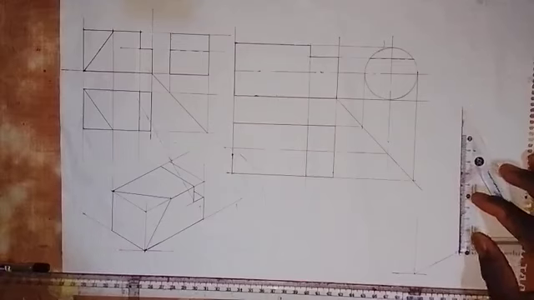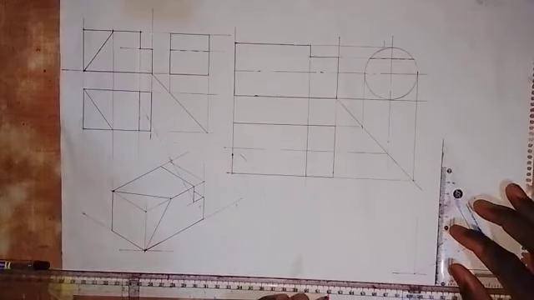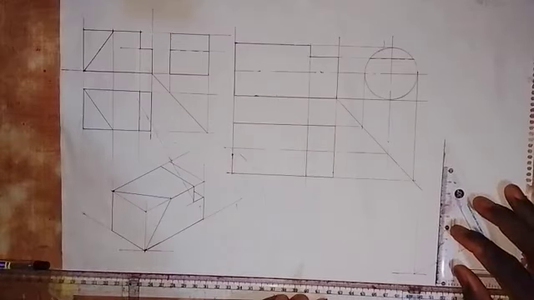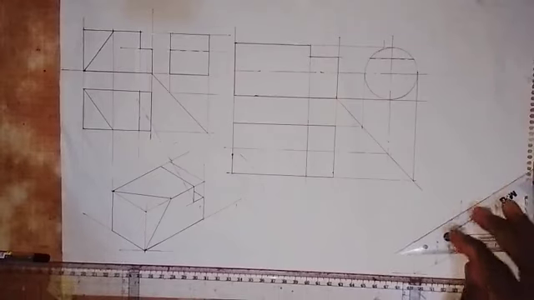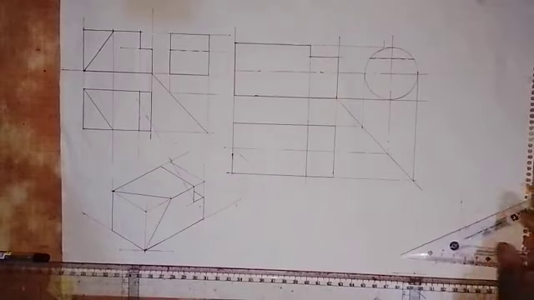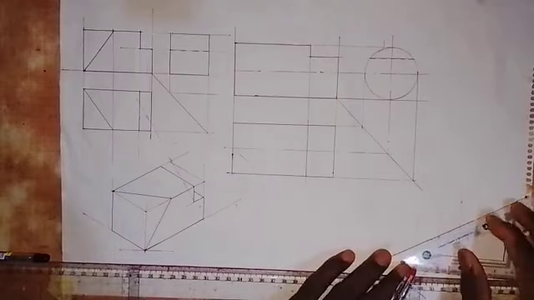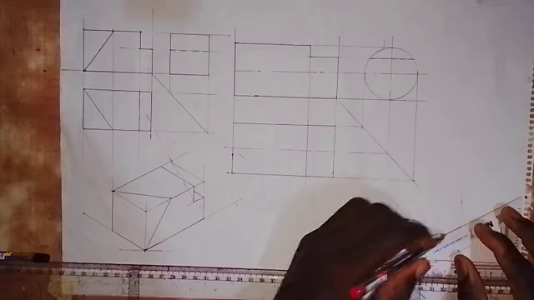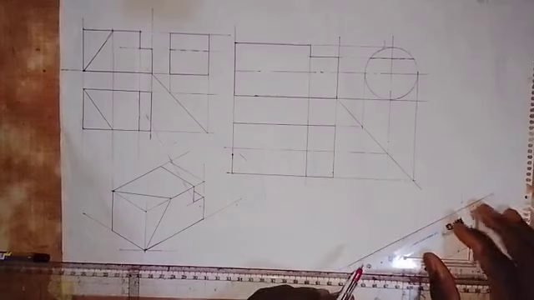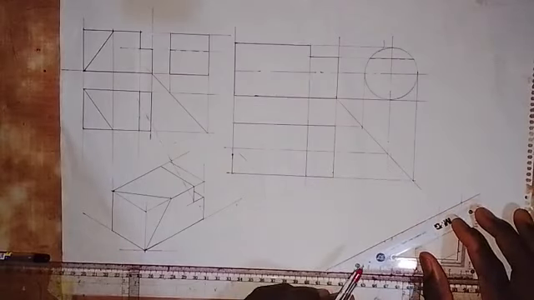From this point also, I will draw a vertical line like this. Then coming here, with the 30-degree side of the set square, I'm going to draw this line to touch this, and then coming here, I will also do the same thing.